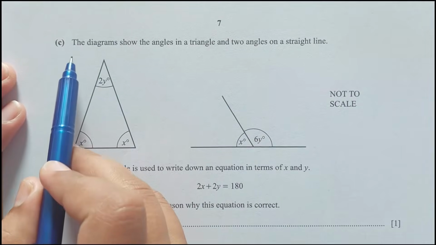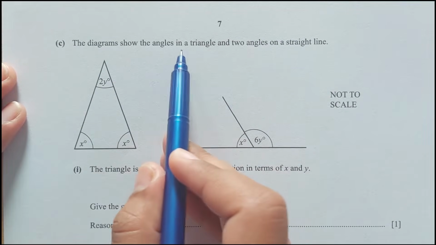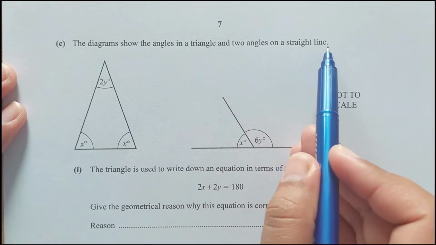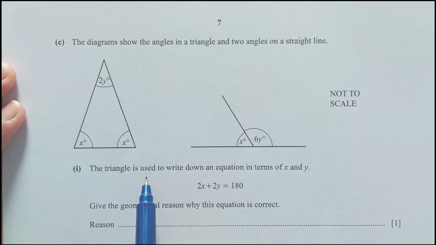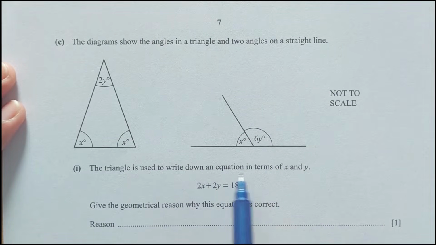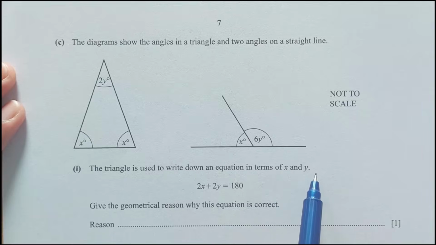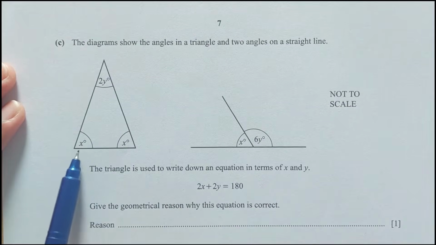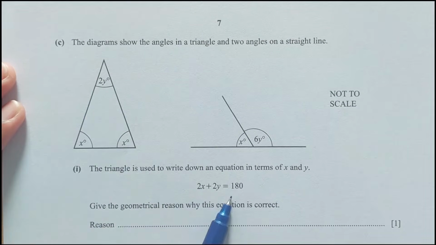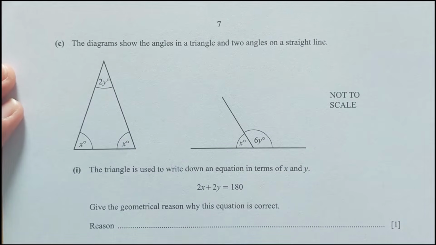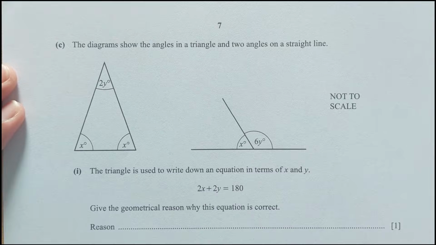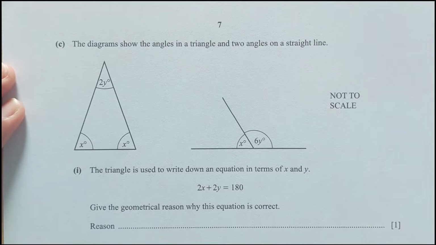Part C. The diagram shows the angles in a triangle and 2 angles on a straight line. Now for part 1, the triangle is used to write down an equation in terms of x and y. Right, we have 2x plus 2y equals 180. Give the geometrical reason why this equation is correct. Because we know that angles in a triangle sum up to 180, right?